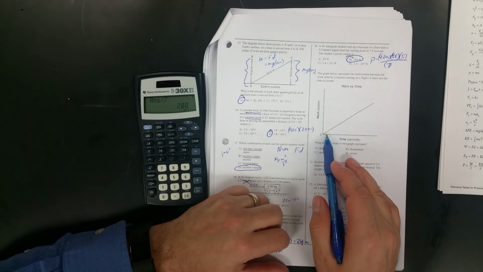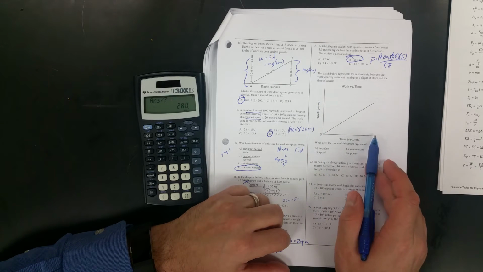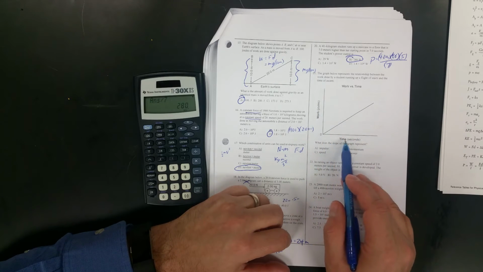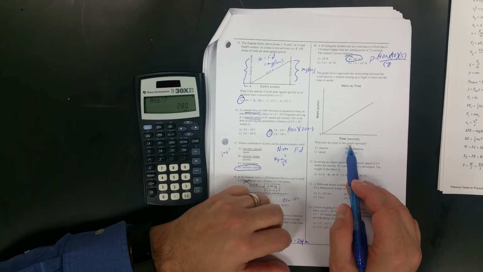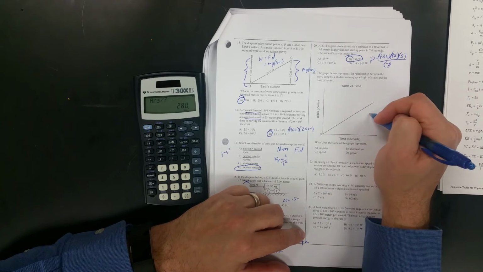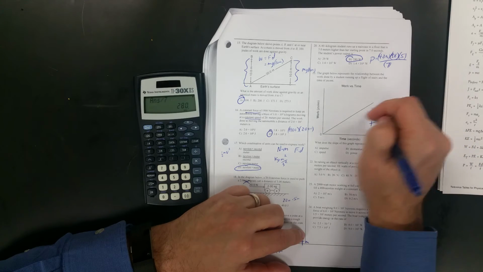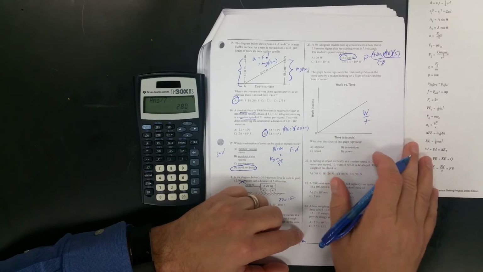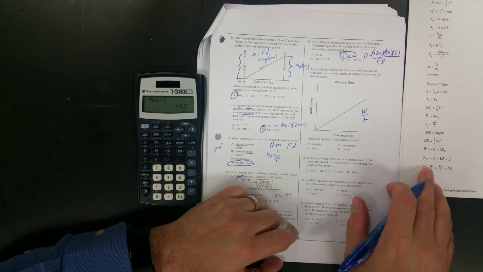Relationship between work and the time of ascent. So work divided by time. What does the slope of this graph represent? Let's think about this. Work divided by time. I wonder where we've seen work divided by time. Well, let's look. Power is work divided by time.